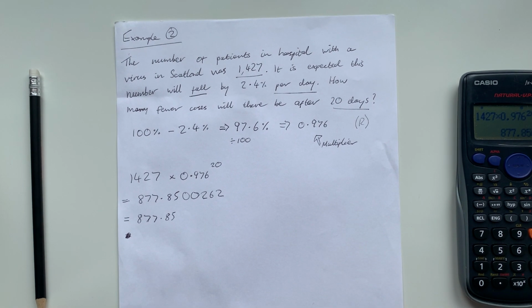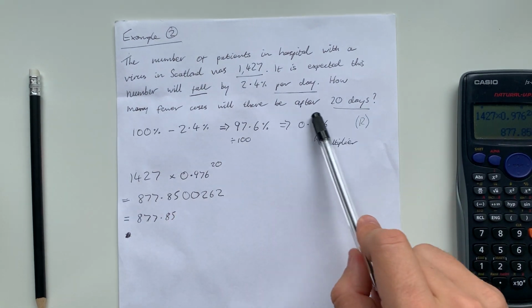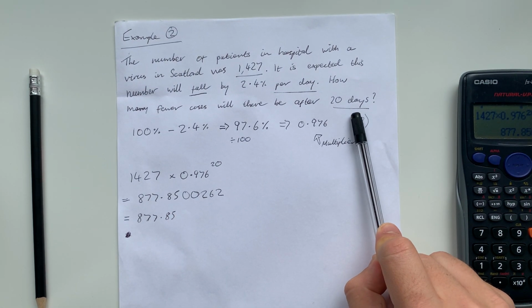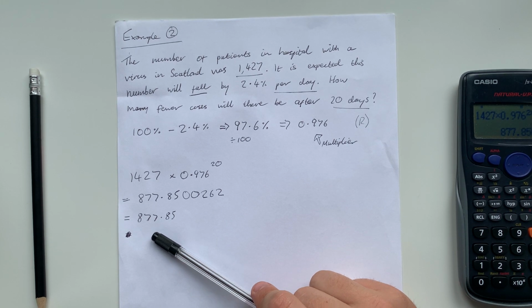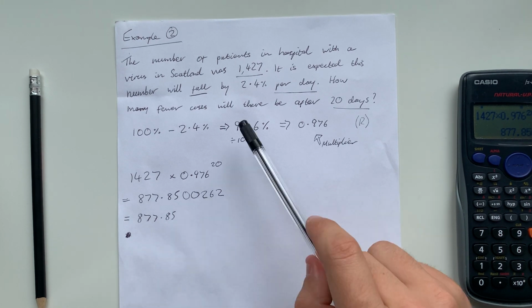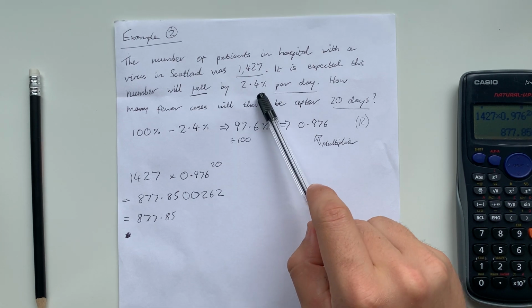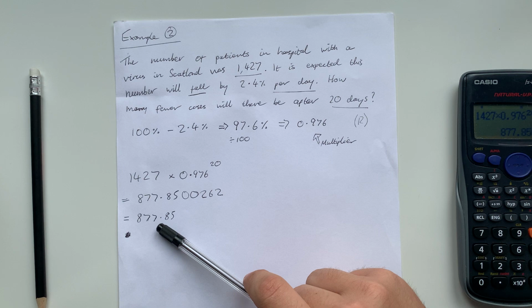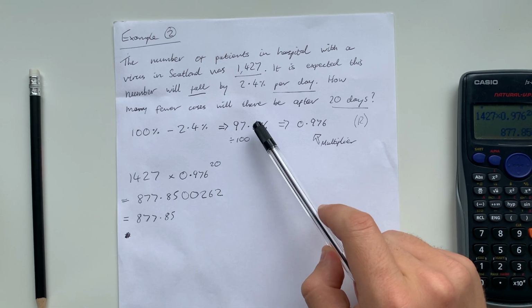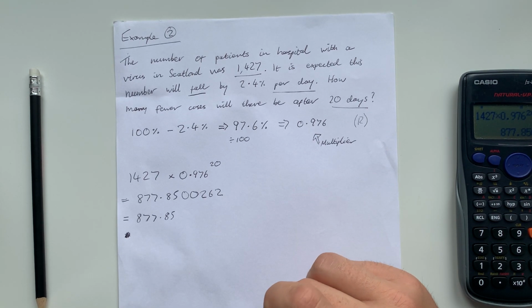Now, let's check the context of our question. It says, how many fewer cases will there be after 20 days? Does that mean there's 877.85 fewer cases? No, it doesn't. It's telling us that the number of cases will fall by 2.4% per day. So this is the number of cases after 20 days, not how many fewer cases there are after 20 days.